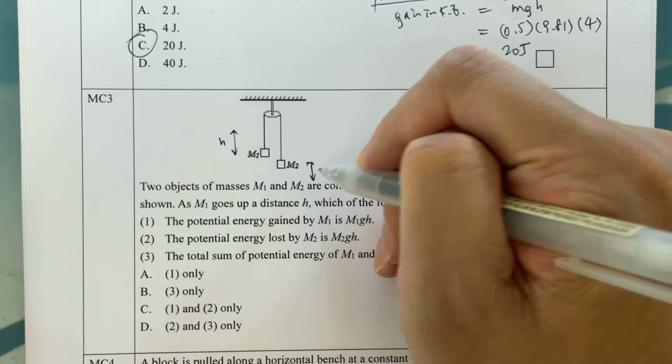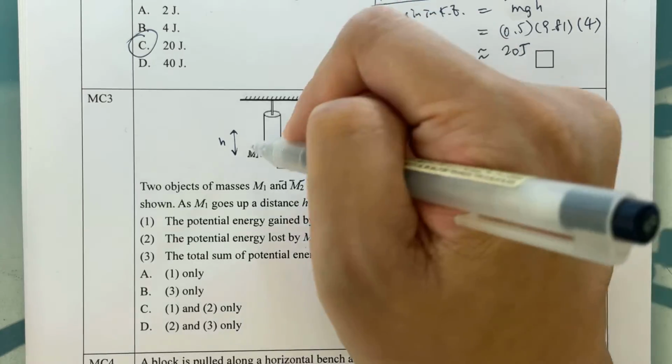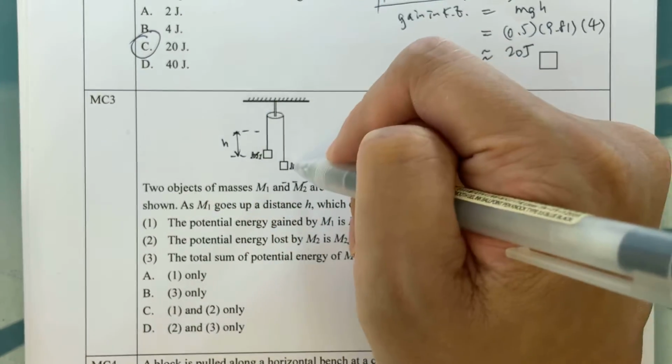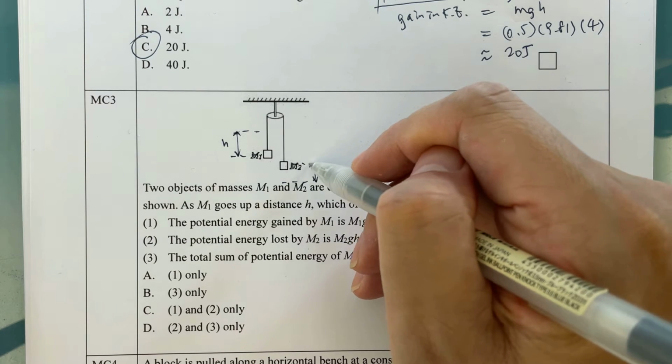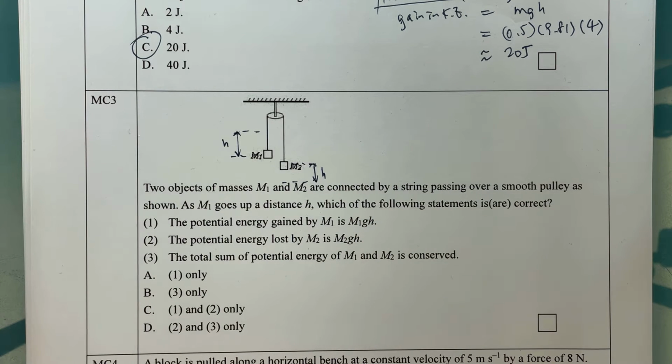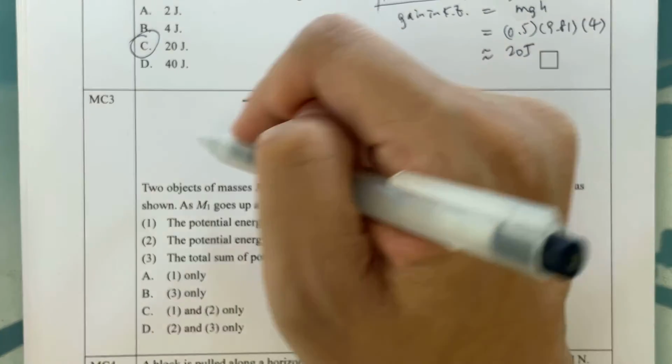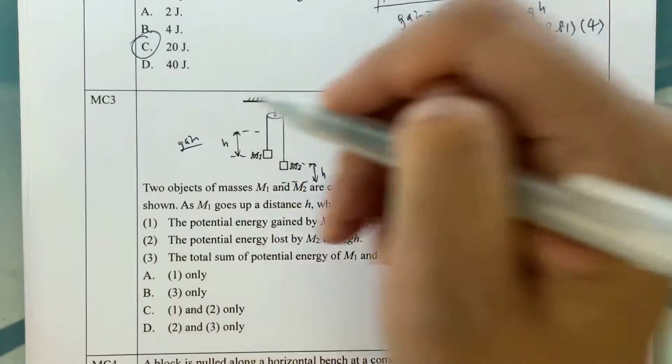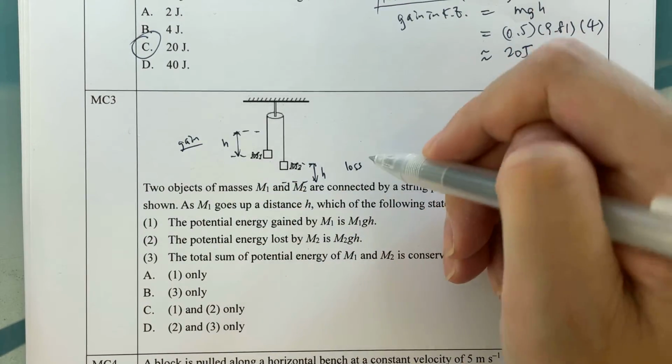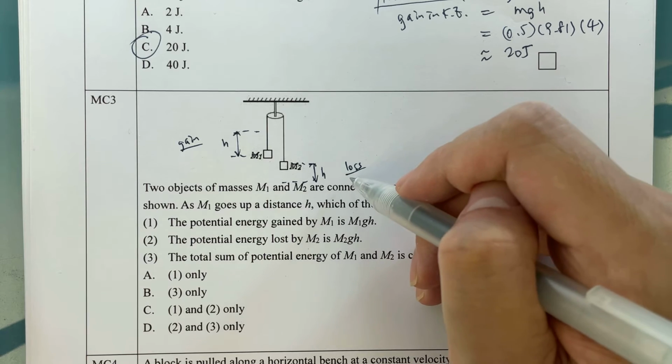But you may imagine, since they are connected by a piece of string, the distance that M1 goes up should be equal to the distance mass M2 goes downward. So what we are talking about is there will be a gain in PE for M1, but loss in PE for M2.